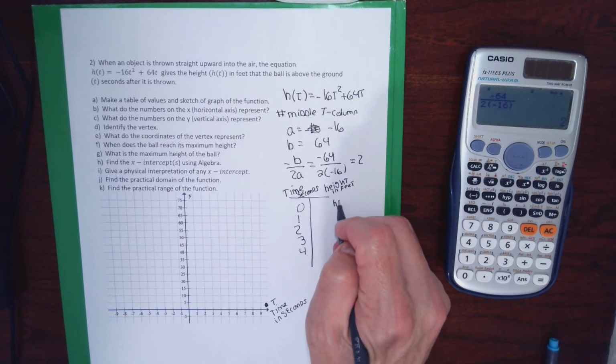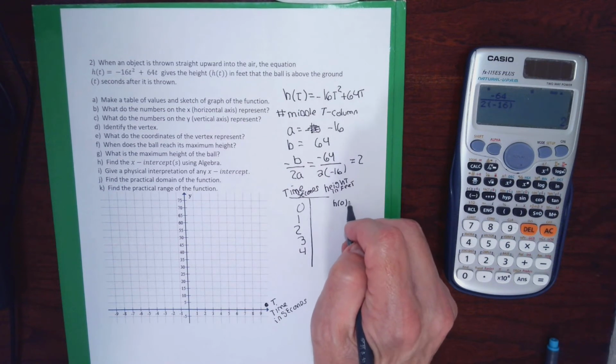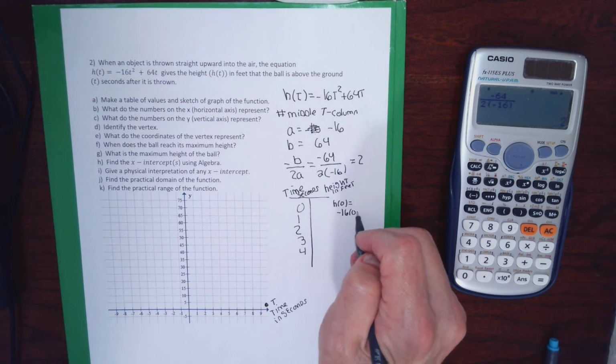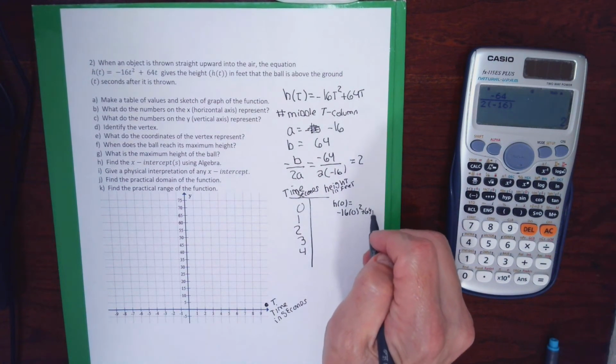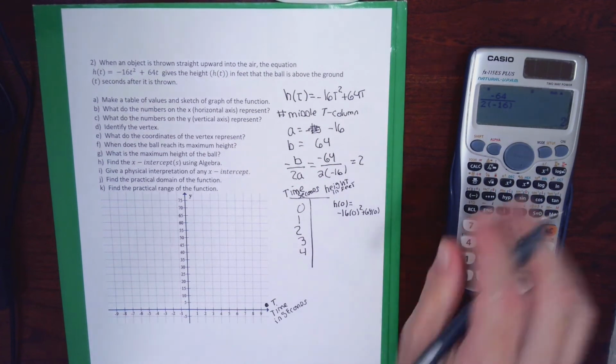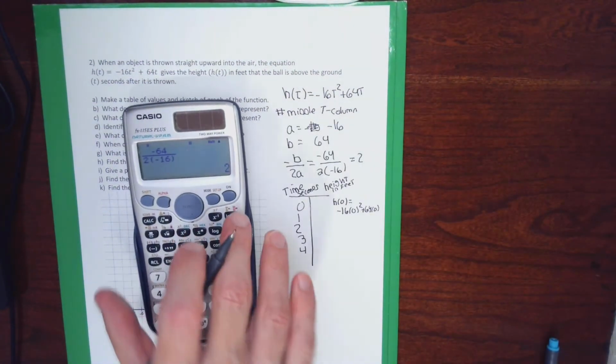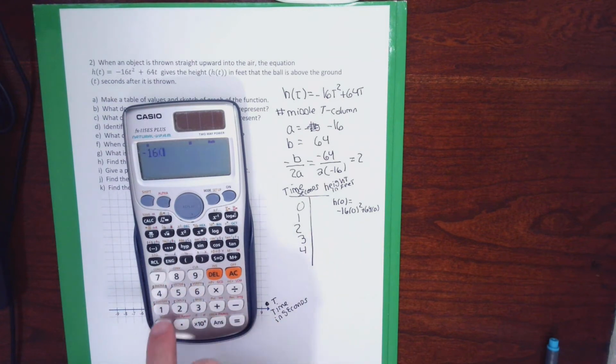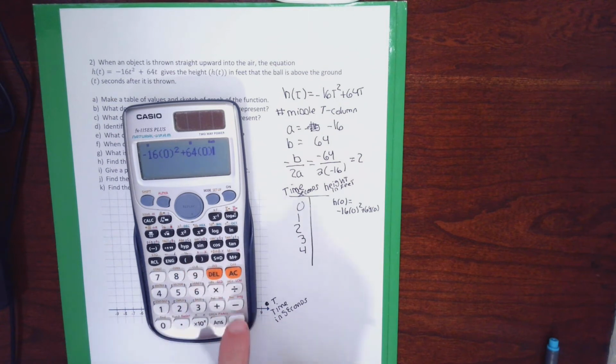So the first one I'm going to do: h of 0 is negative 16 times 0 squared plus 64 times 0. I shouldn't write all that down, but I just wanted to. So for my first value, negative 16 times 0 squared plus 64 times 0.